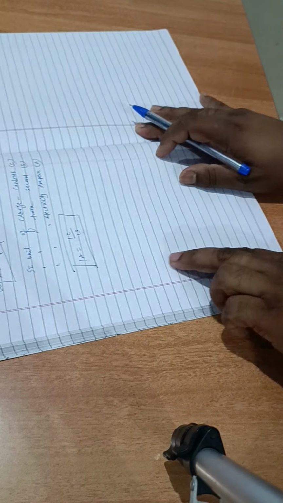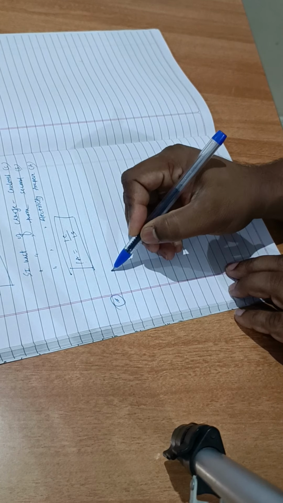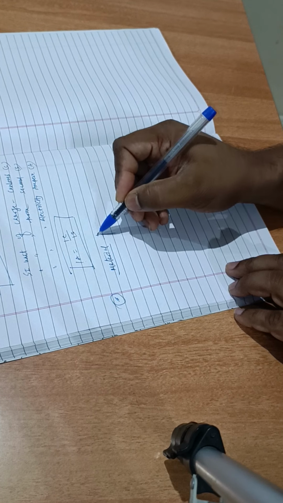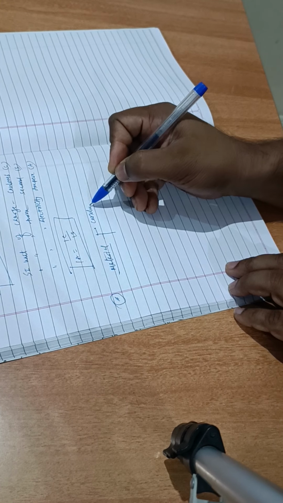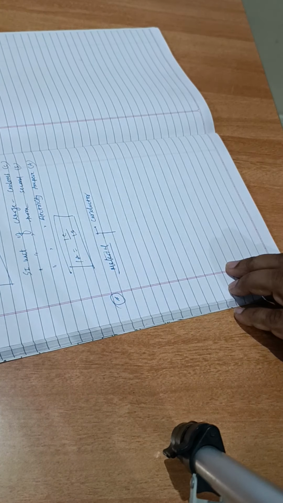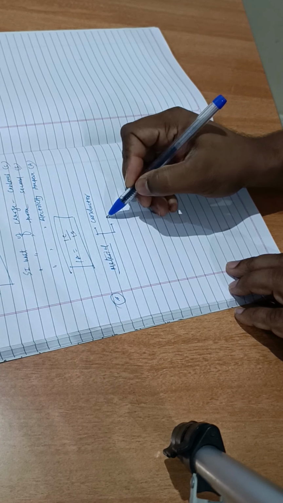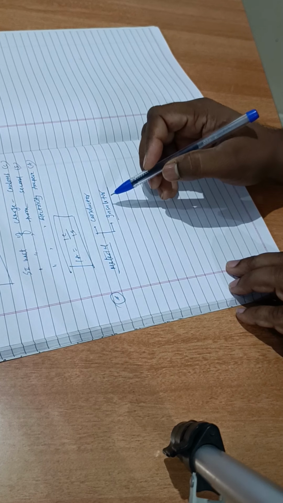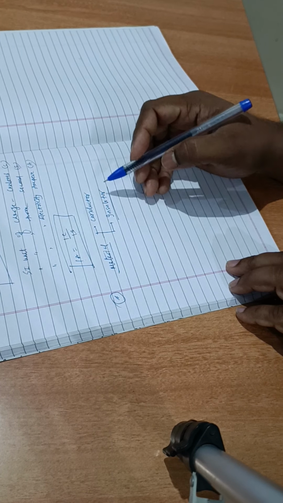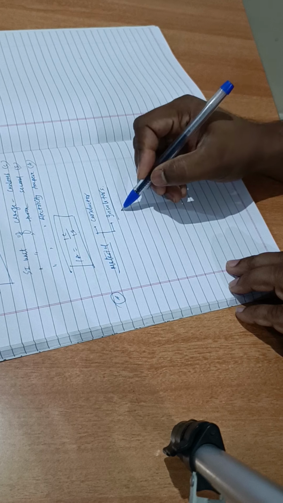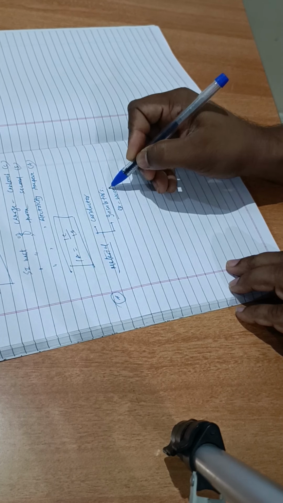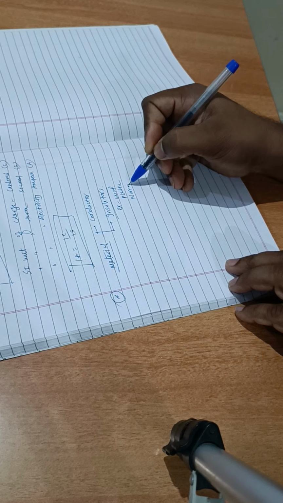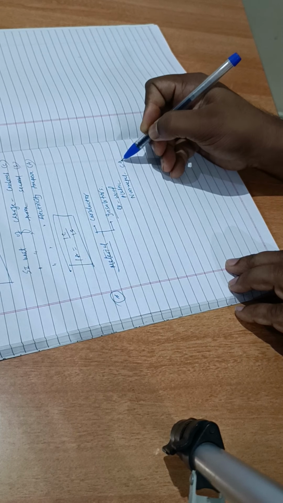Now when we talk about materials, we can mainly classify them into two types. One is conductor, which allows electricity to pass through it. The other is insulator, which does not allow electricity to pass through it. Examples of insulators are wood, plastics, and mostly all non-metals like carbon, nitrogen, oxygen.